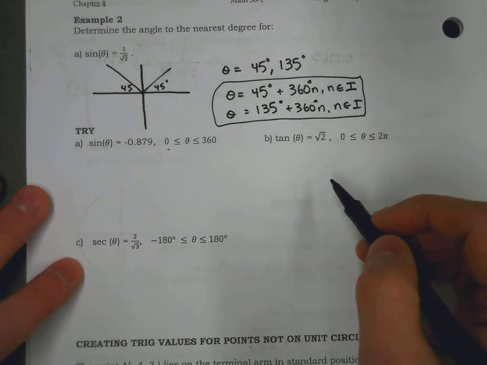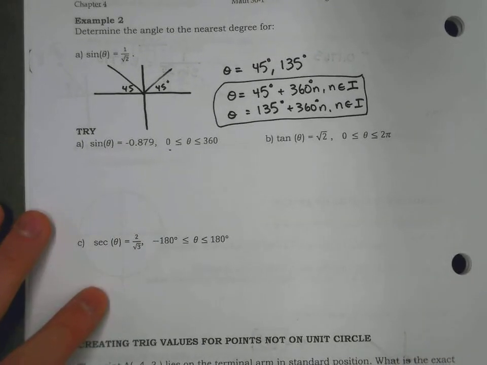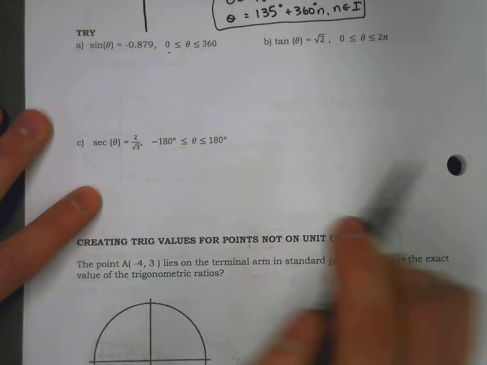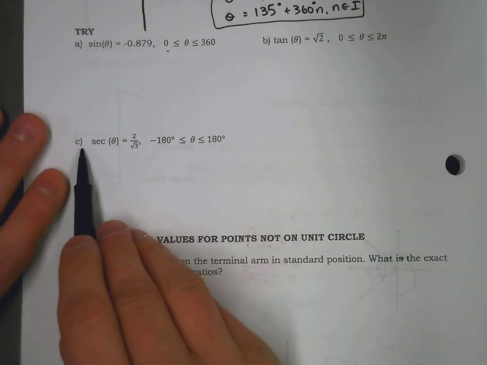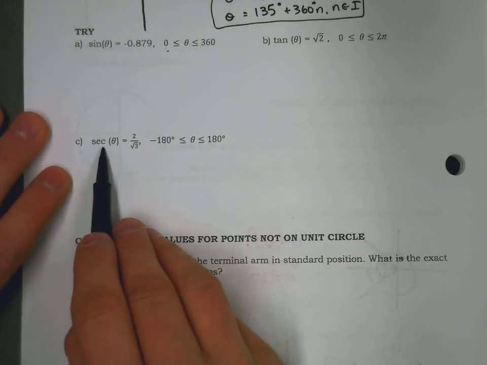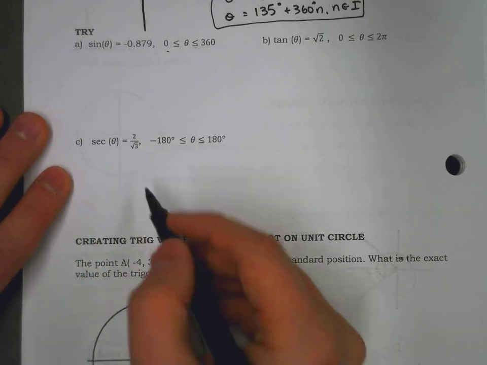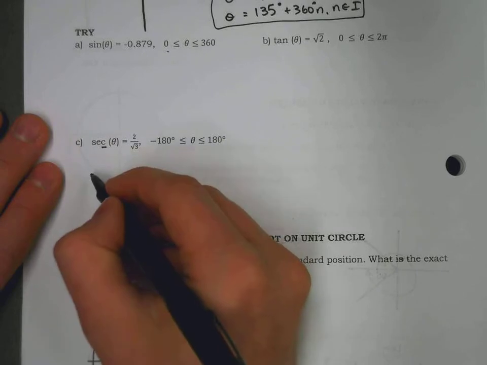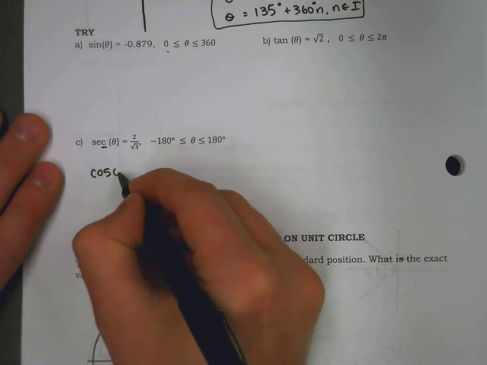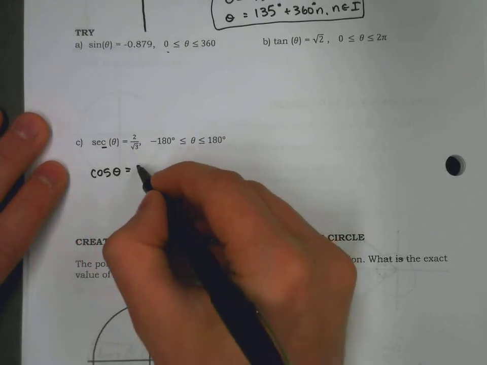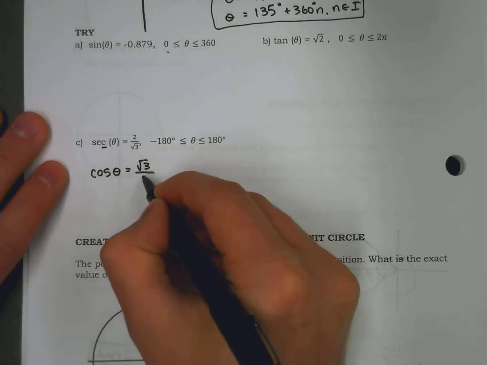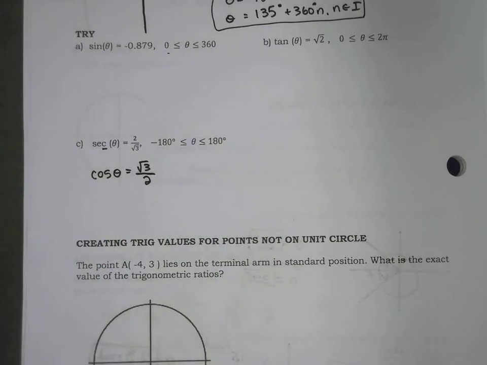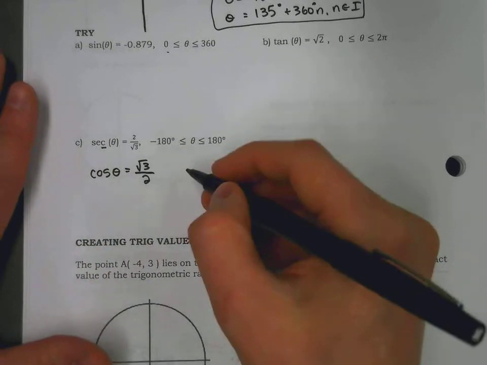I'll only do maybe one more of these, and I want to look at a question that's a little bit different, letter C. Secant of theta is 2 over root 3. Remember that secant is tied to cosine, and if we flip this statement, it goes from looking incredibly uncomfortable to flipping the ratio and seeing cos of theta is root 3 over 2. These are the exact same question. One is a secant, one is a cos.